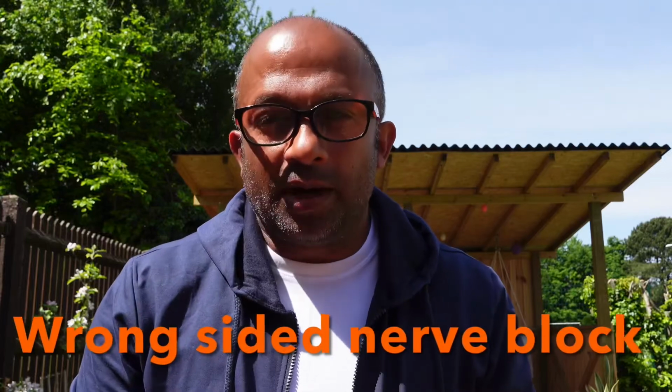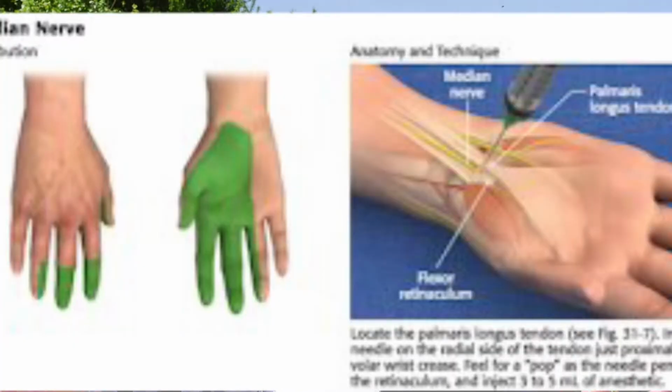Today I would like to talk about wrong-sided nerve block, or when your clinician performs a wrong-sided block on you when you go for a surgery. Wrong-sided blocks are a significant, though rare, perioperative morbidity.